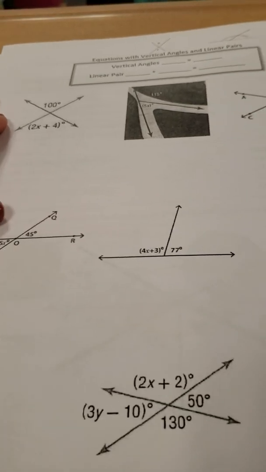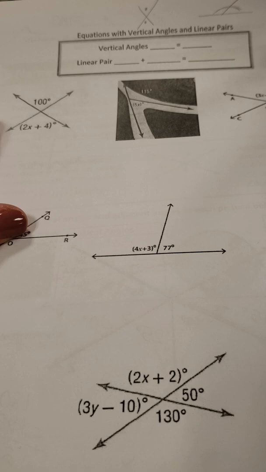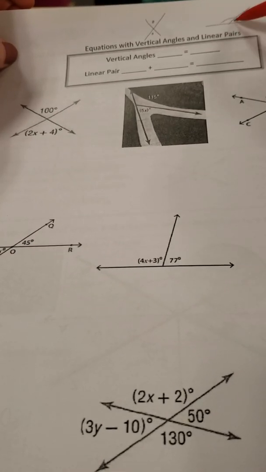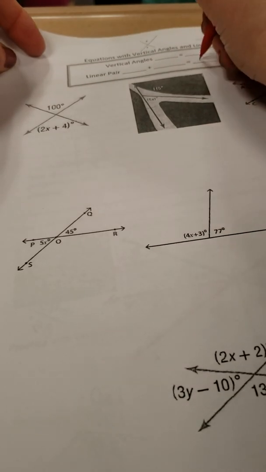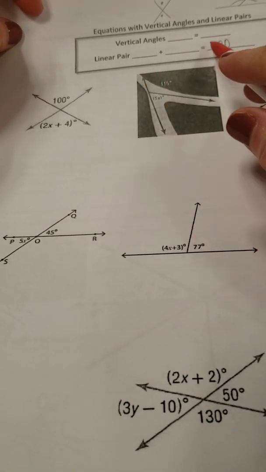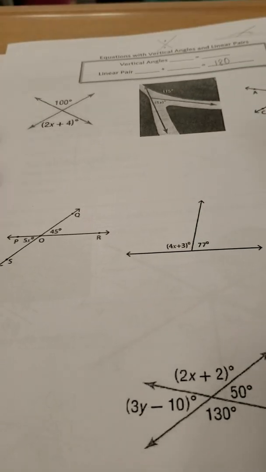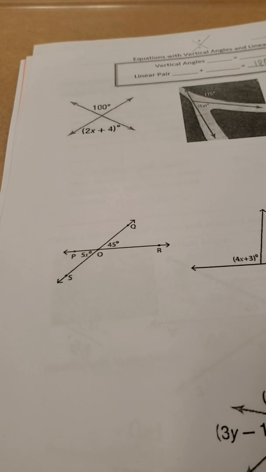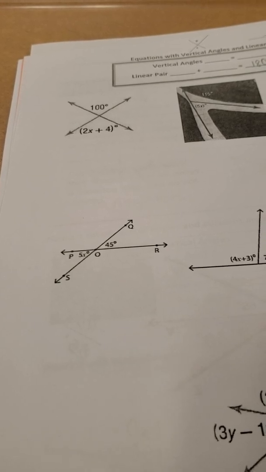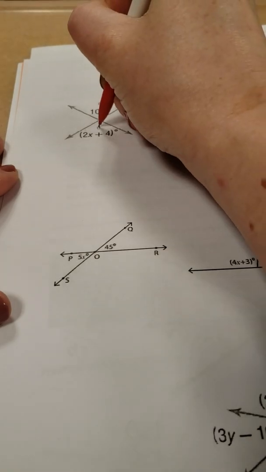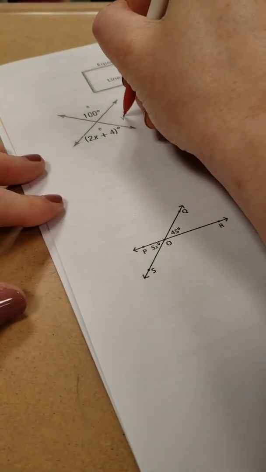If you remember, a line is 180 degrees, so if we have two angles that form a line, we would add the two angles together, and that's going to be equal to 180 then. So we'll use the setup blank plus blank equals 180. First thing we'll be doing is looking to see, are we talking about vertical angles, or are we talking about a linear pair? In the first example, I see the x set up, and I notice my angles are opposite each other. So these are vertical angles.